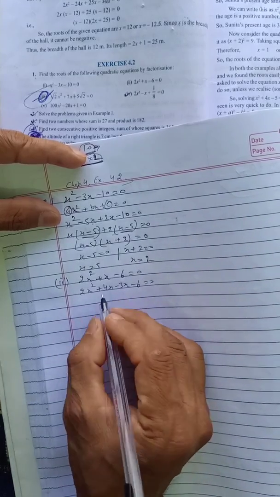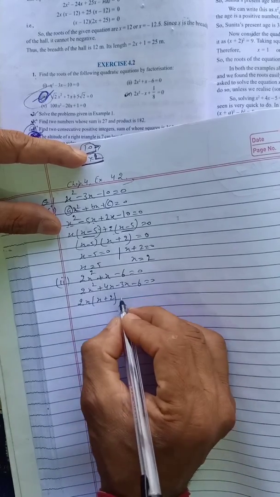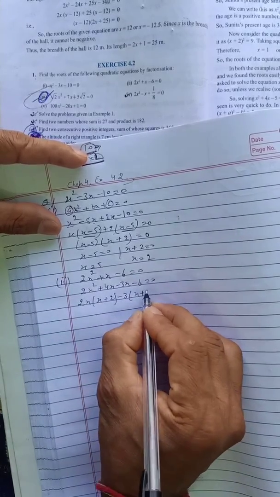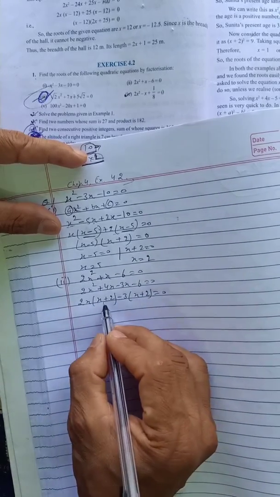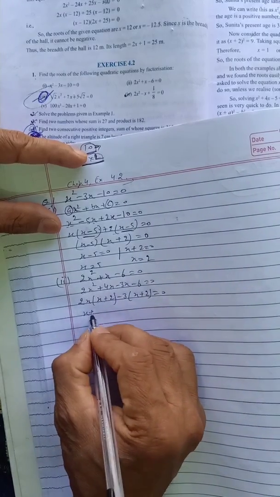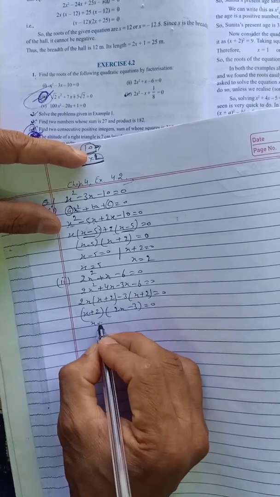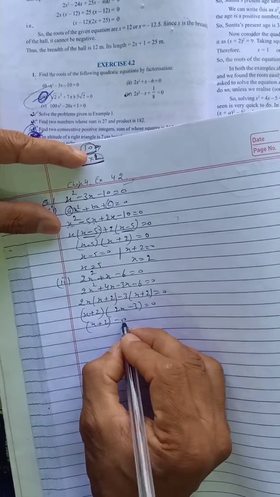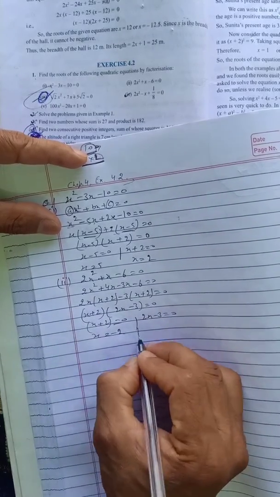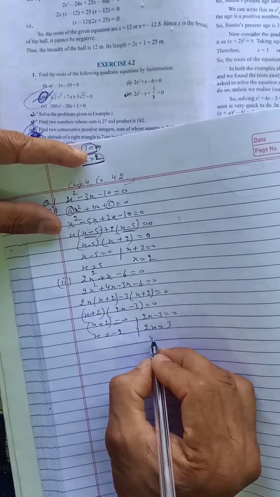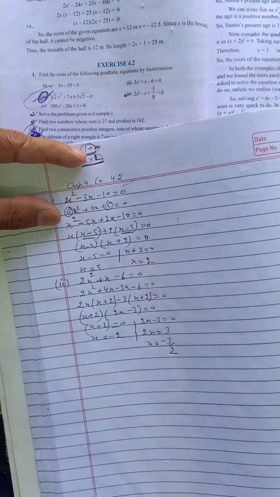Common from the first two terms, 2x into x plus 2. From the other two terms, minus 3 into x plus 2. Again you see that in these two terms, x plus 2 is common. So take x plus 2 common: x plus 2 equal to 0 and 2x minus 3 equal to 0. x is equal to minus 2. 2x is equal to 3, x is equal to 3 by 2. Again we will find these two roots.